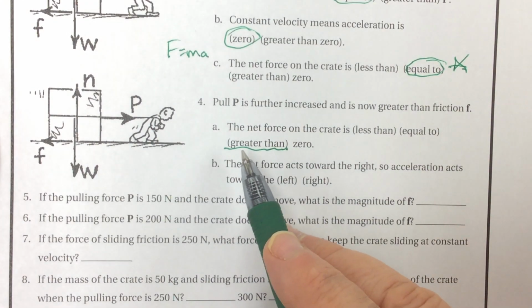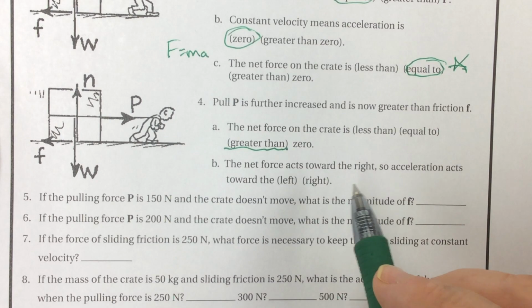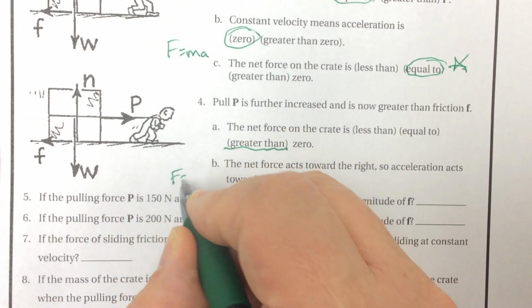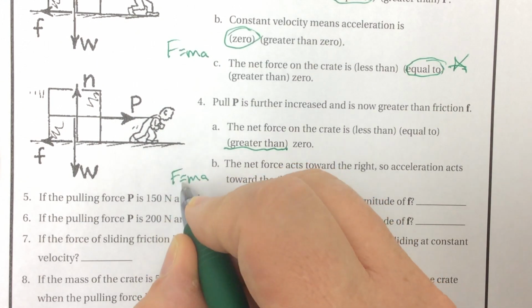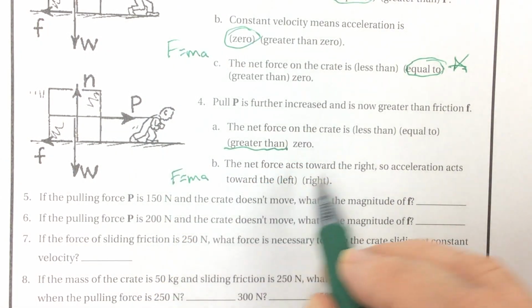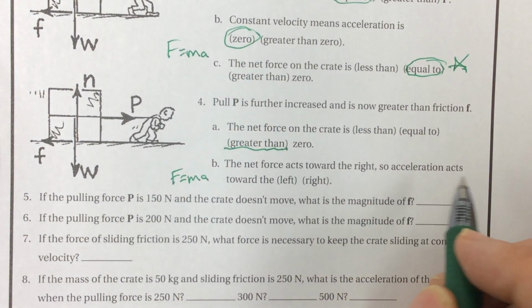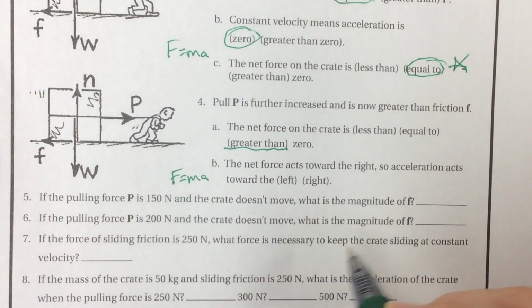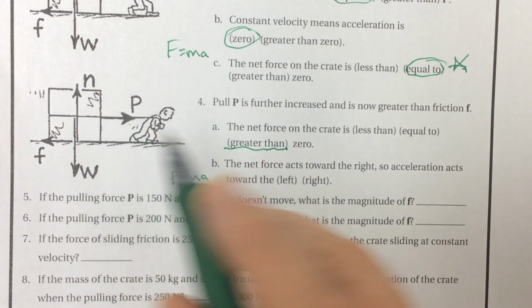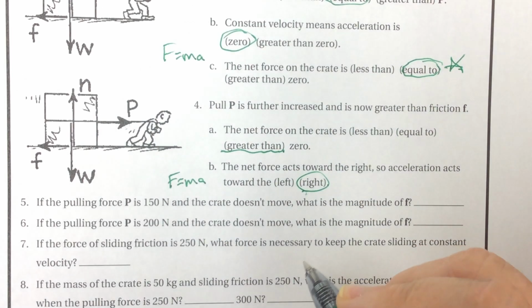If it's greater than 0, is it accelerating? Yes, because F equals ma, and if you put a net force on a mass, you will accelerate that mass. So the net force acts to the right, so acceleration acts to the right. Is it getting faster in what direction? You're getting faster in the direction of the bigger force, so it'll be to the right.